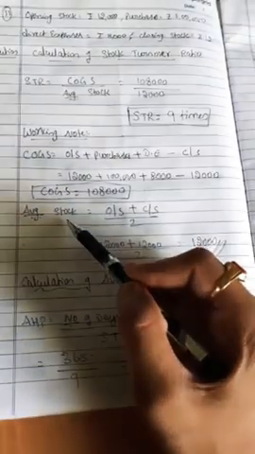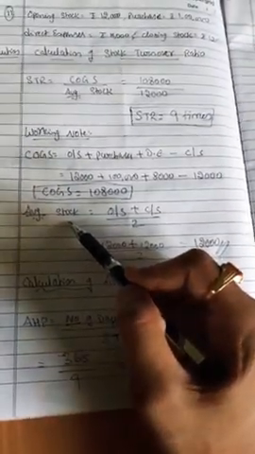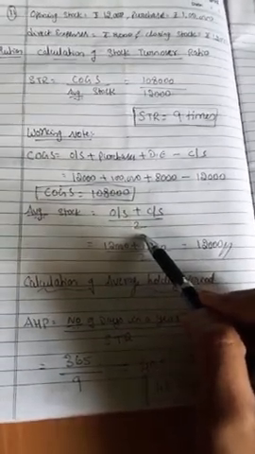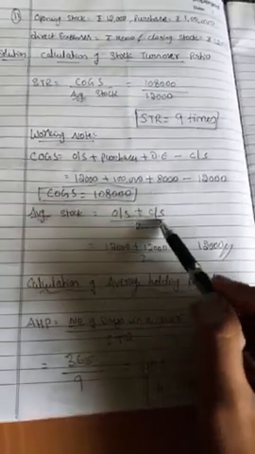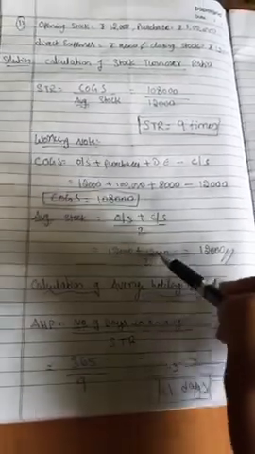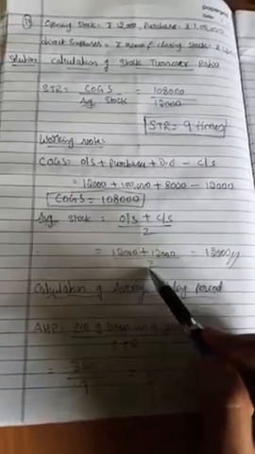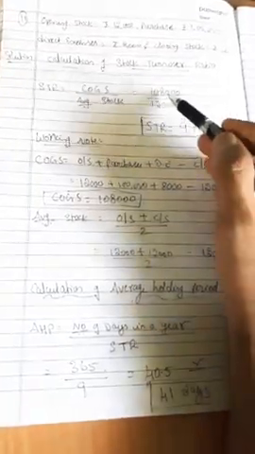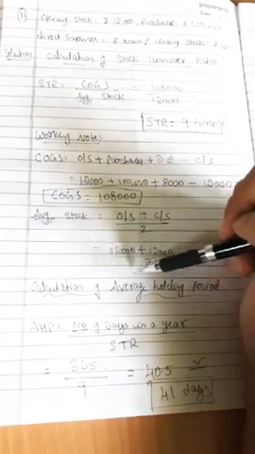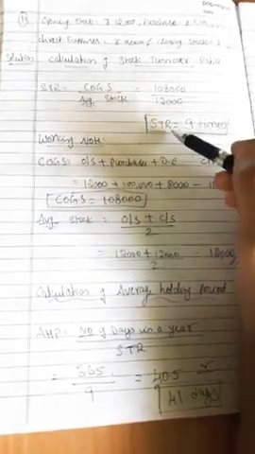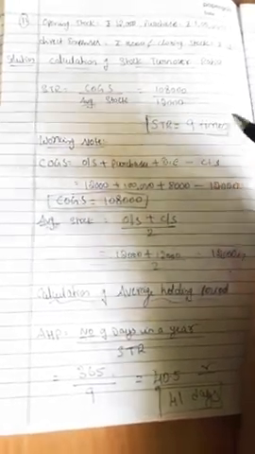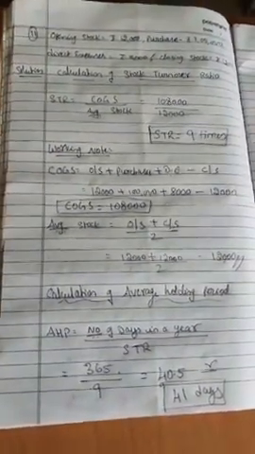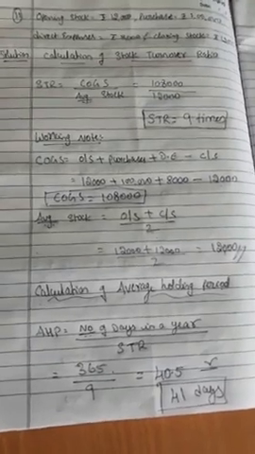Next, average stock. The formula is opening stock plus closing stock divided by 2. The opening stock is 12,000 and the closing stock is 12,000. Opening as well as closing is the same, divided by 2. Hence your average stock is 12,000. So we take 1 lakh 8,000 divided by 12,000. Finally, the stock turnover ratio is 9 times. So 9 times in a fiscal year, we are purchasing and selling the stock.